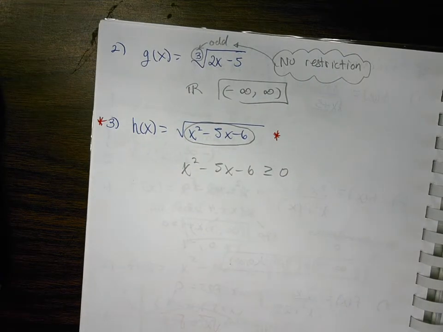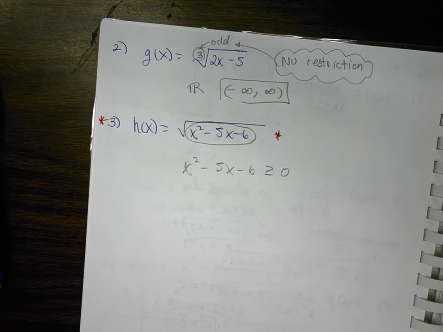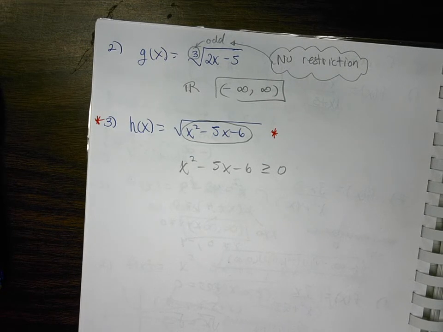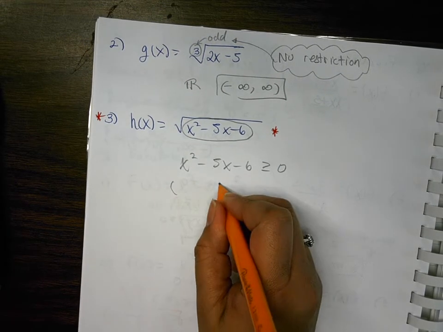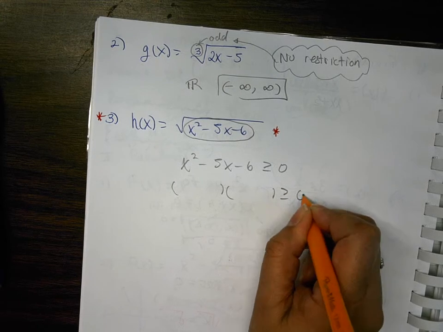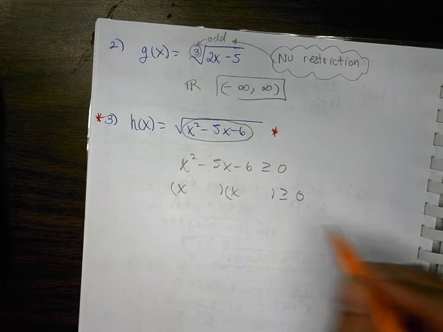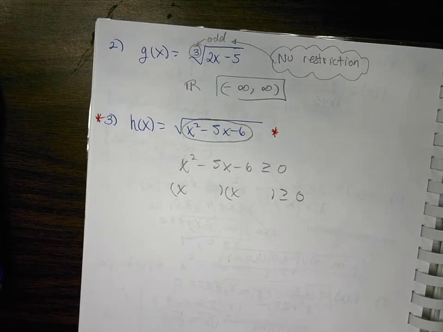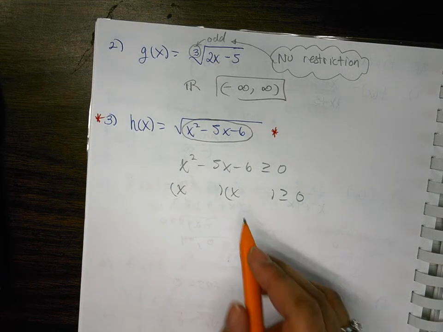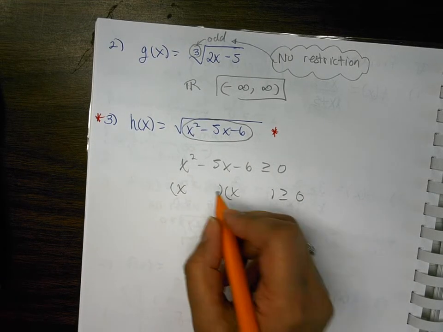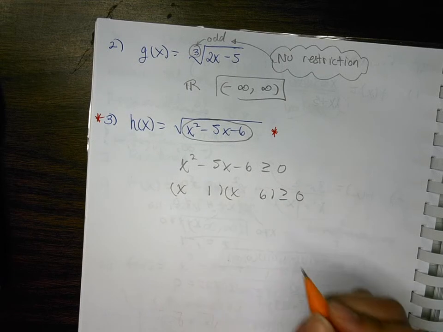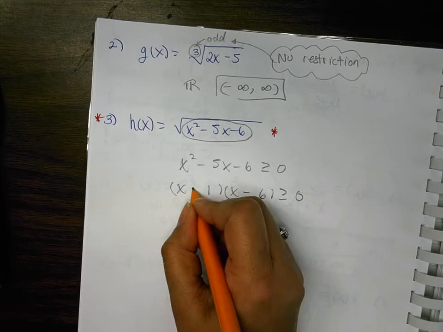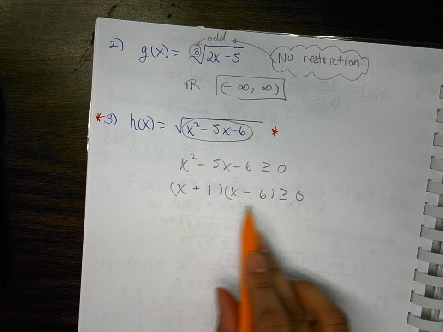All right, here is where kids mess up. They factor, which is correct, and they say x and x. Is it 1 and 6 or 2 and 3? 1 and 6. I want the signs to be different. Which one's positive, which one's negative? Does that multiply to negative 6 and add up to negative 5?